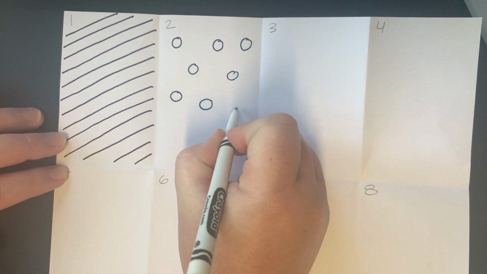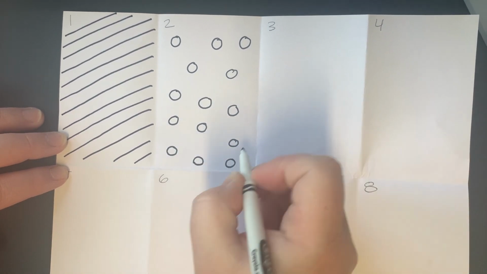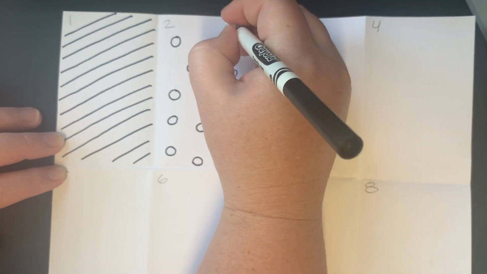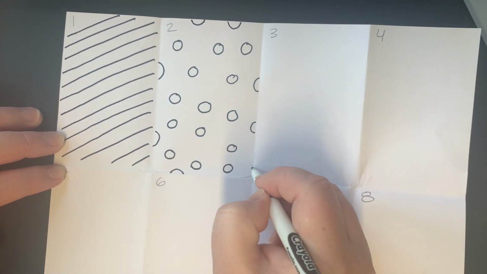A pattern is any shape or line that repeats. So any element of art that repeats. So it could be shapes, it could be lines, it could be colors repeating. Those all create patterns.